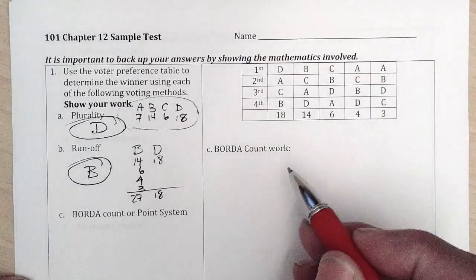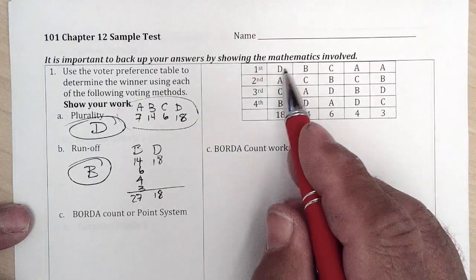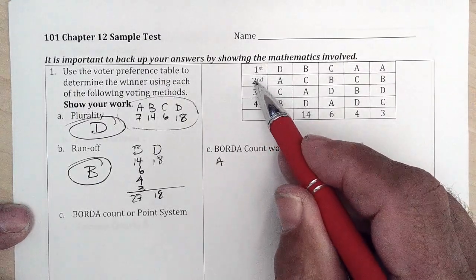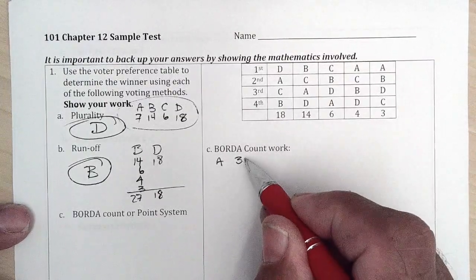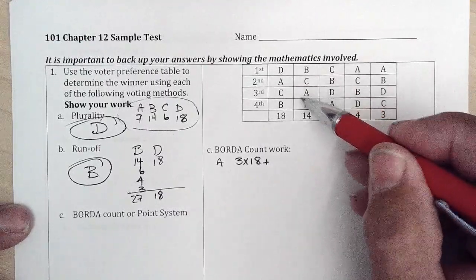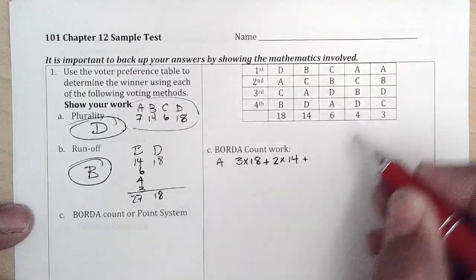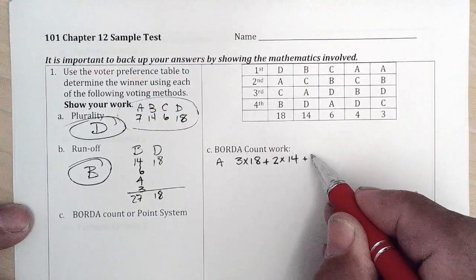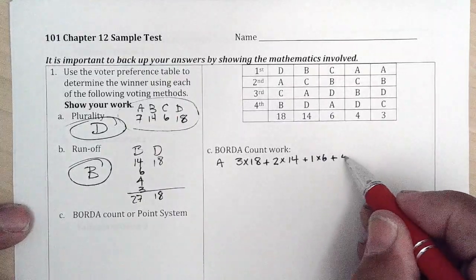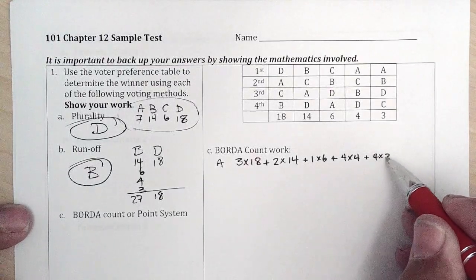Borda count. This takes a little bit longer. So in the Borda count system, A would get 3 times 18, plus 2 times 14, plus 1 times 6, plus 4 times 4, plus 4 times 3.